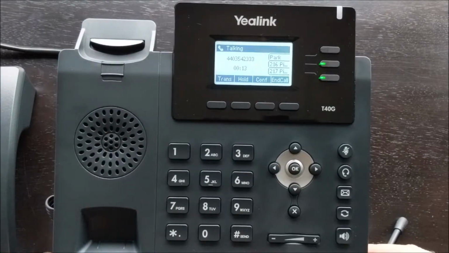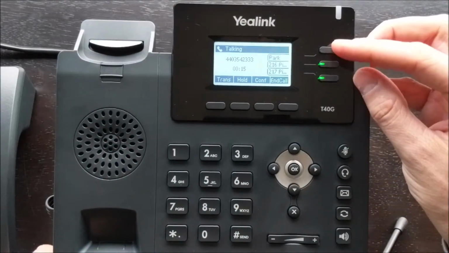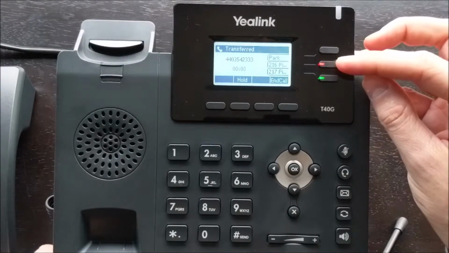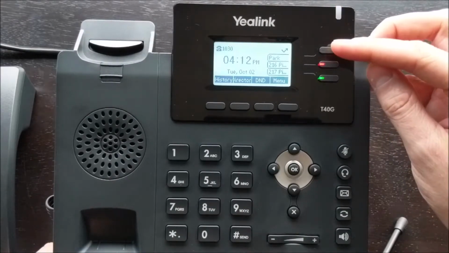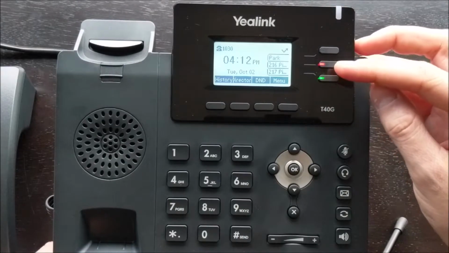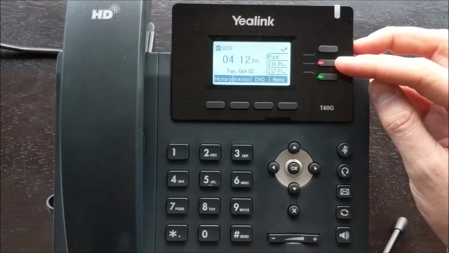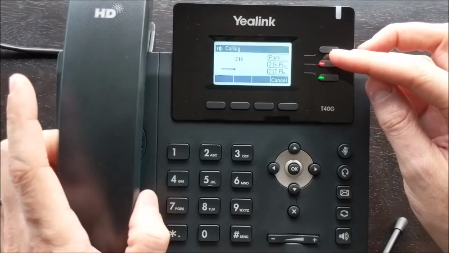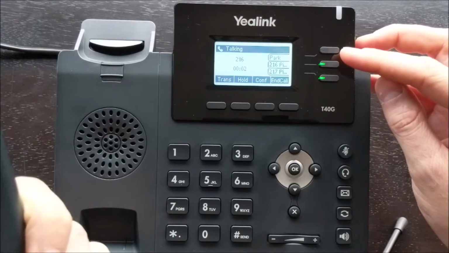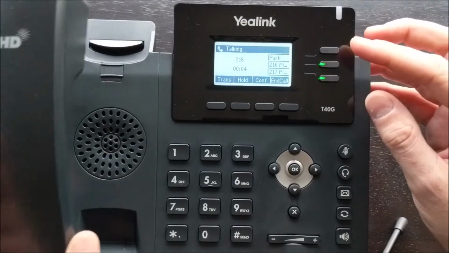If you'd like to transfer it to somewhere else in the building, simply press this park button. It will place them in the first available park. If you park another call, it'll place them in the second available park. In order to pick them up from another phone in the building, simply go to that other phone, press this red button, pick up your handset, and you'll have them engaged in your handset on another phone in the building.